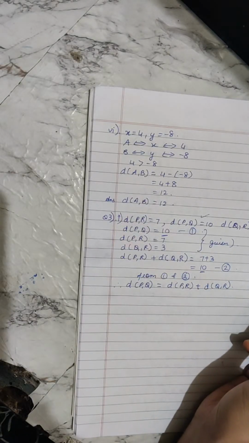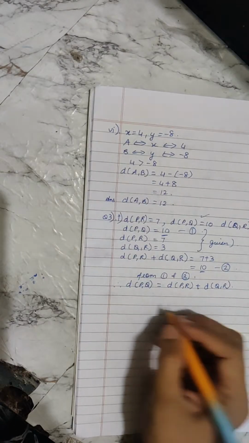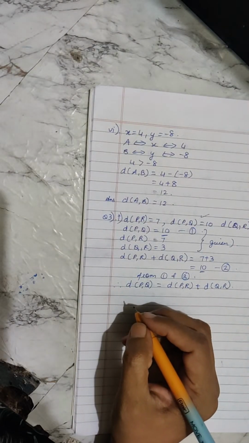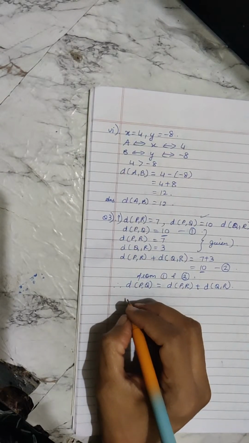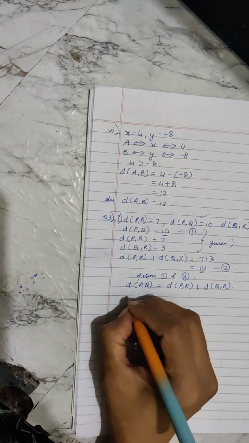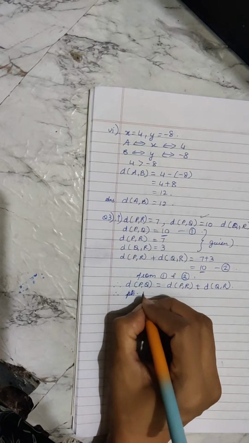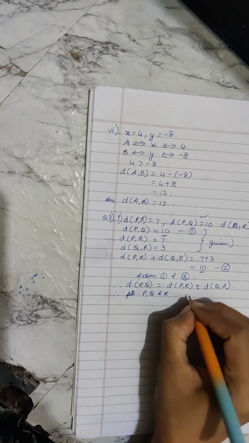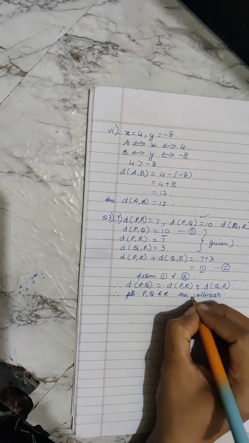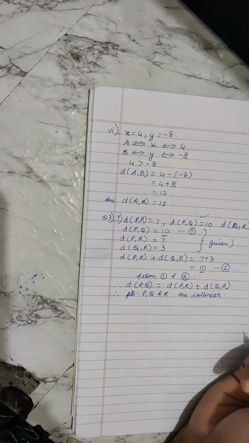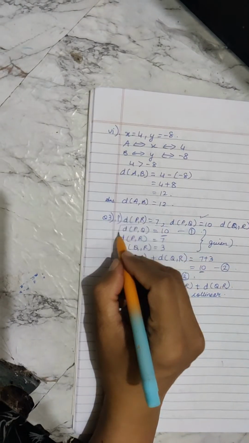Fine. So when the distances are equal, we say that the points are collinear. Therefore we will say points P, Q and R are collinear. Now the next point that they have asked is which point is in between. So you have to see the bigger number.